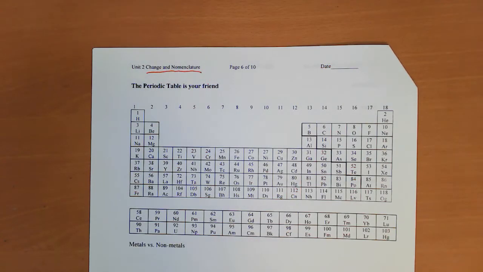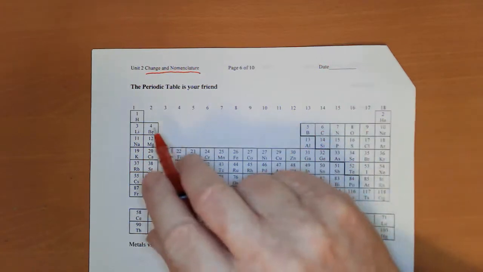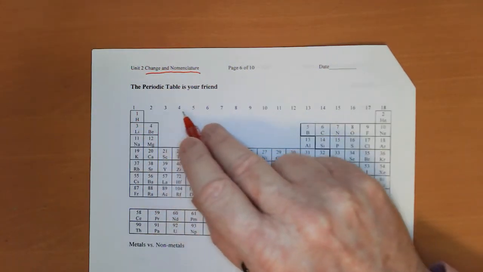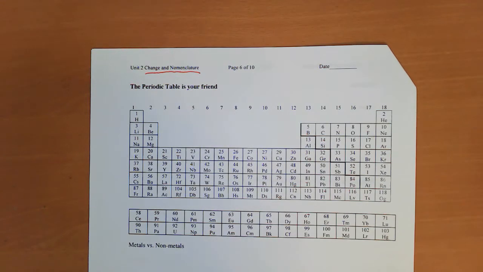Okay, so I've given you this periodic table kind of as an outline. It's not the most detailed periodic table you've ever seen, okay? But it's got most of the detail in it that you're going to need for today's discussion. Now these numbers that go across the top are called the group numbers, and they are quite useful to us.